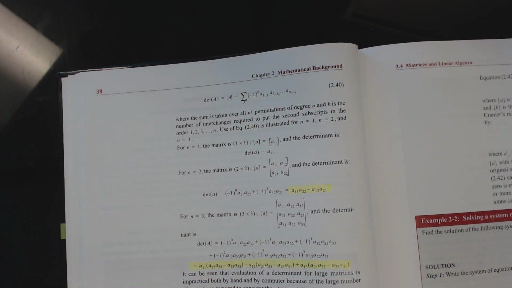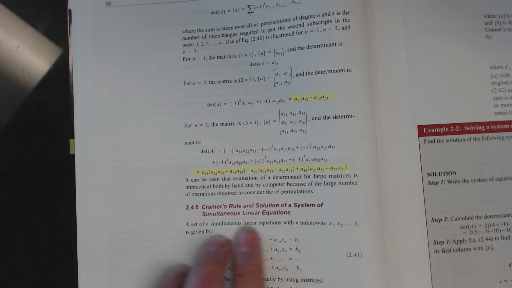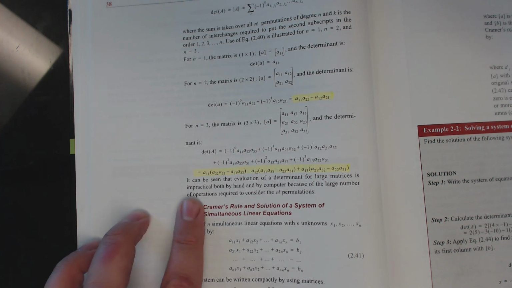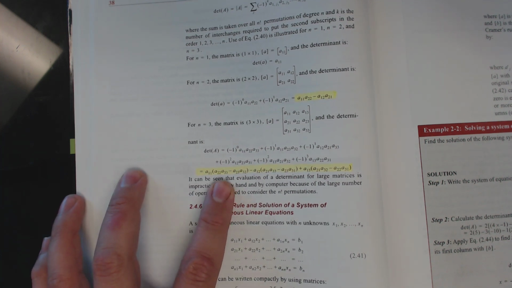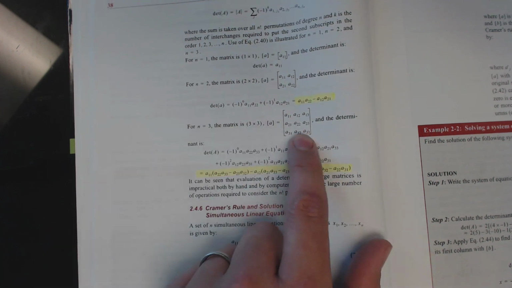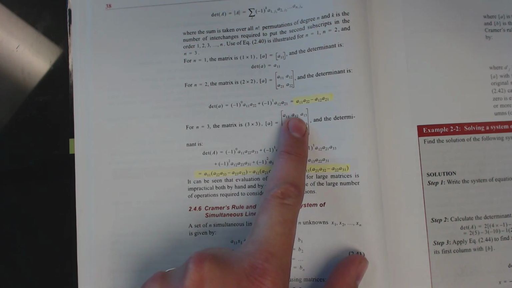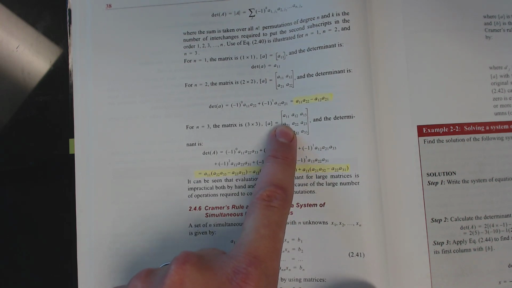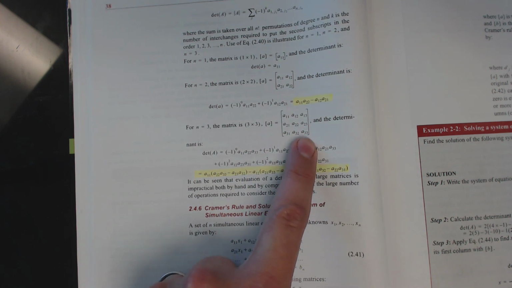but there's a pattern that makes sense. If you notice on the 3x3, that is the upper left coefficient, A11, times the determinant of the bottom right quadrant matrix. Second one is A12, the middle term, times the determinant of the 2x2 formed by the 2-1, 3-1, 2-3, and 3-3 terms.